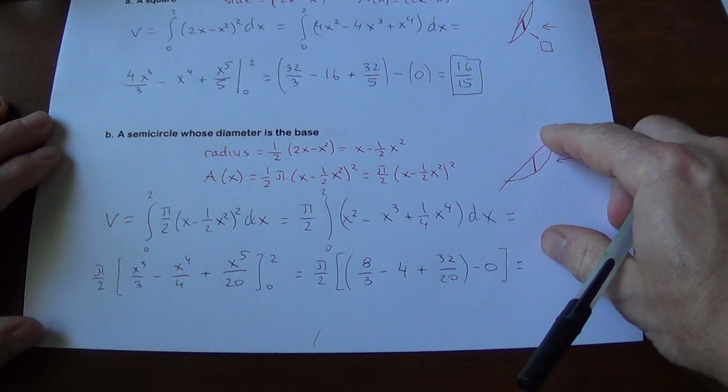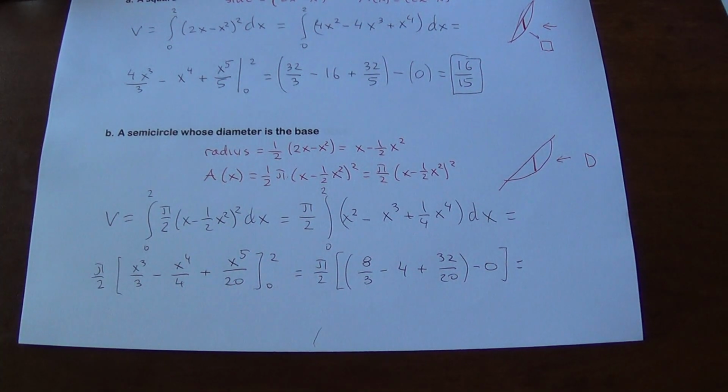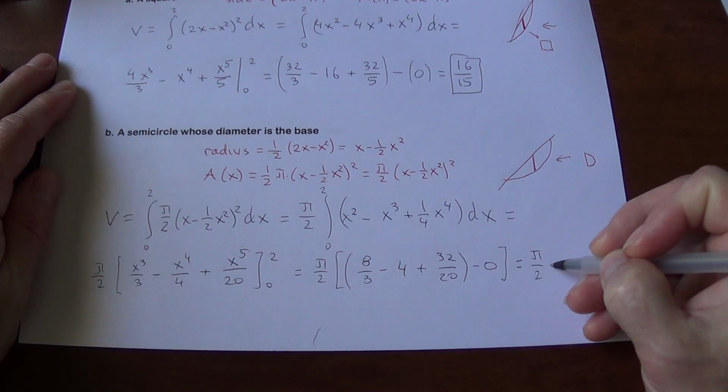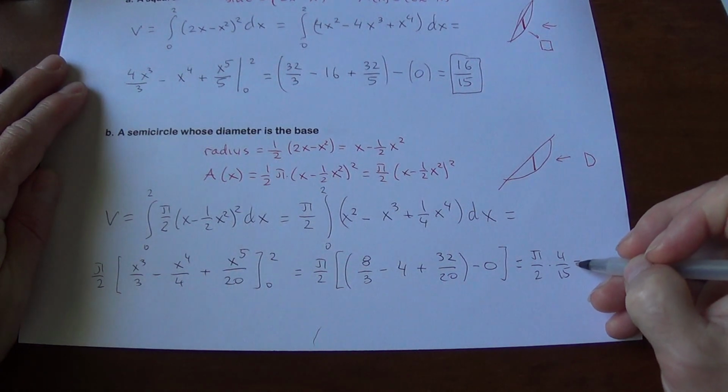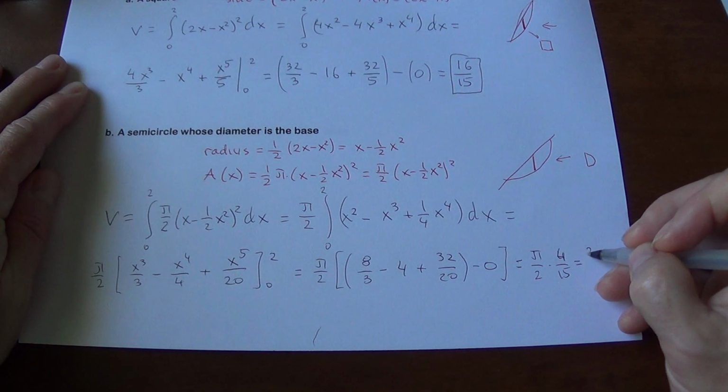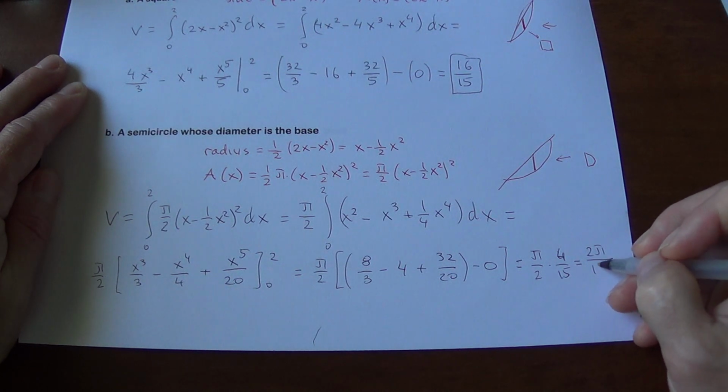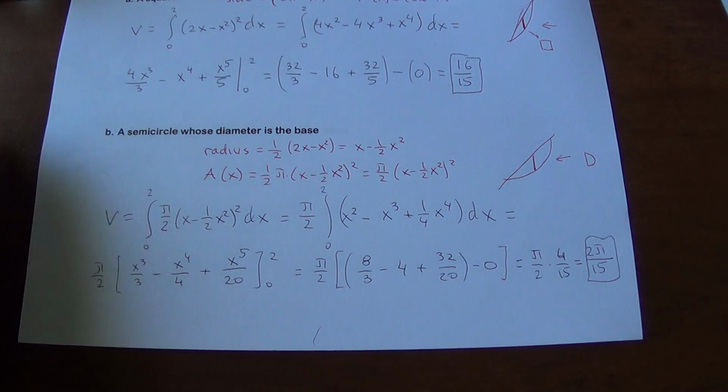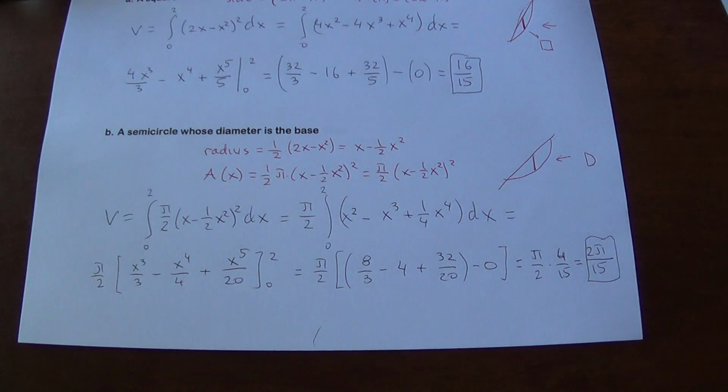Okay, and now we are just going to do this. So we'll take care of the fraction of the expression inside the square root first. So 8/3 minus 4 plus 32/20 is going to be 4 over 15. So this is pi over 2 times 4 over 15, which, if we simplify all that, is going to give us 2 pi over 15. Okay, so that's the volume of this.